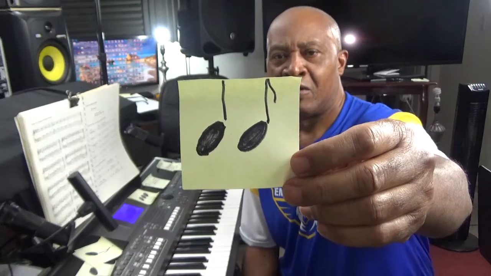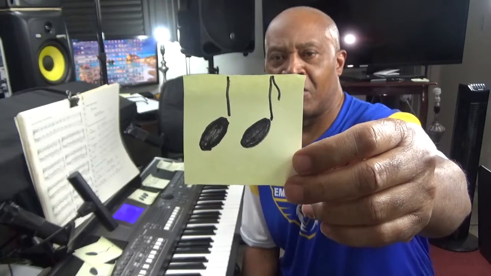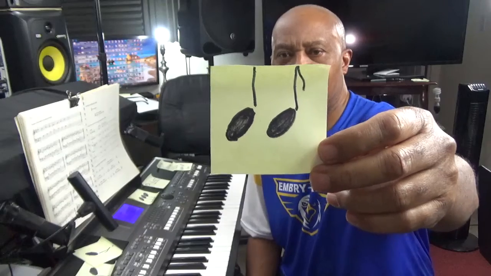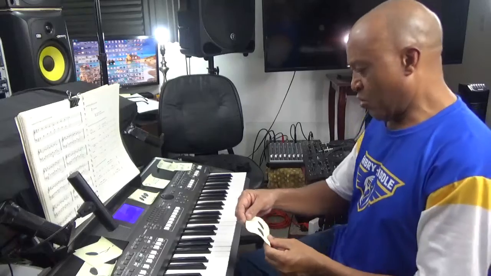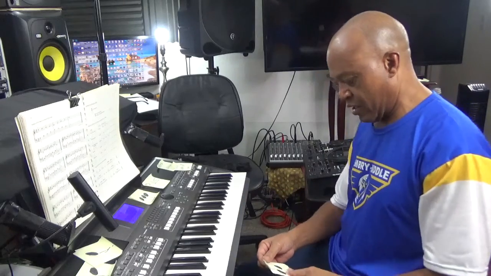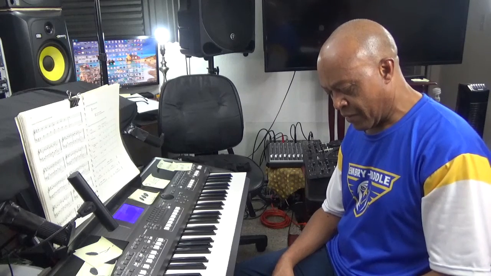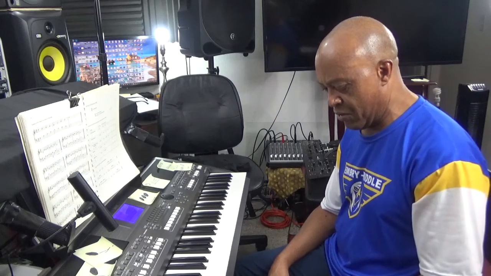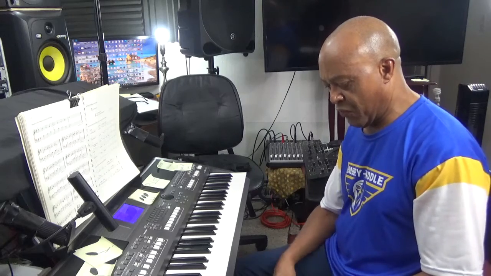It's not that hard, but it takes practice to understand these things. So how would you play that? When on the quarter note you need to count 2, and then your 3 falls on the eighth note.